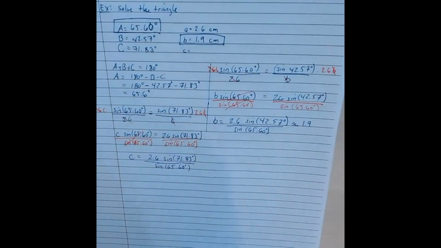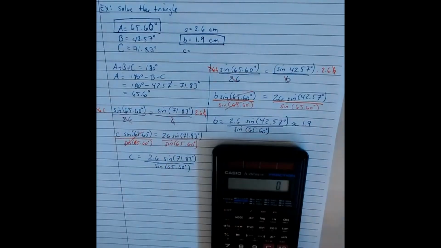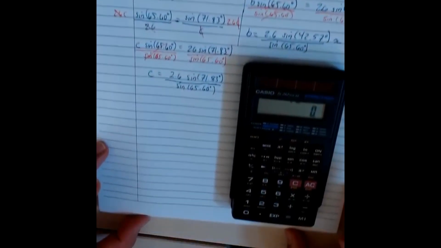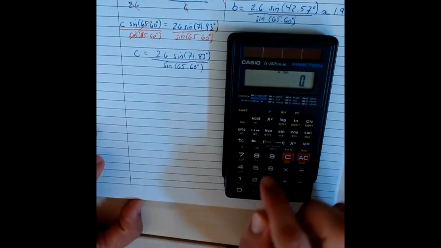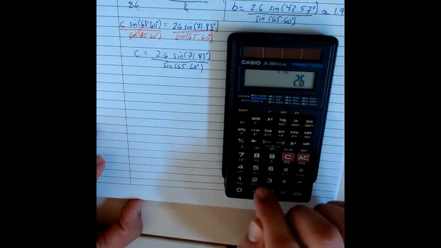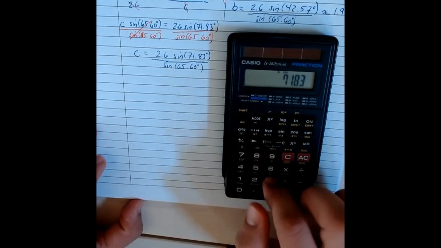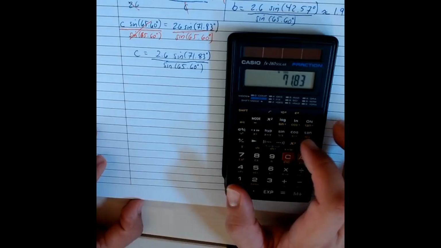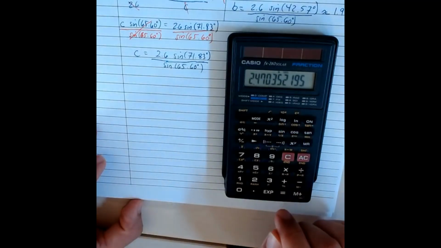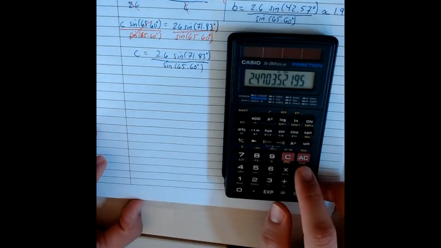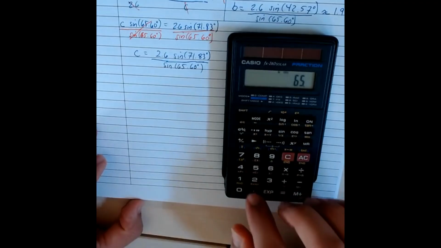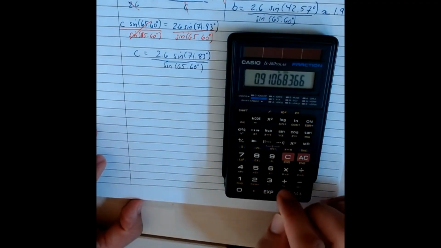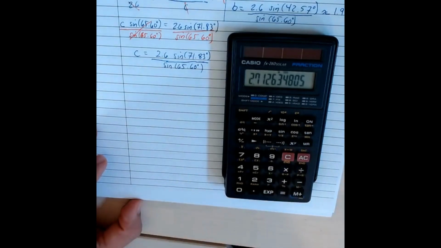And now, of course, that is the precise answer, but once again, that's too precise. So let's give ourselves a nice numerical approximation here. If I take 2.6 times the sine of 71.83 degrees, that's going to give me that number. And then if I divide that by the sine of 65.60 degrees, that's going to give me 2.712634805.